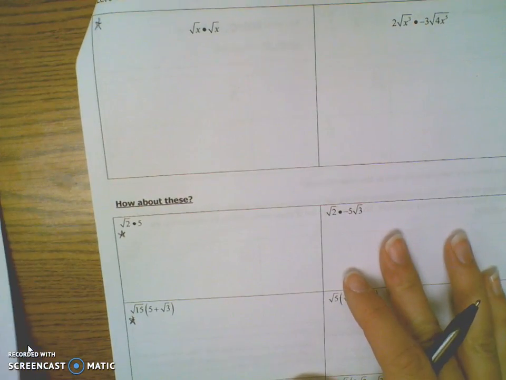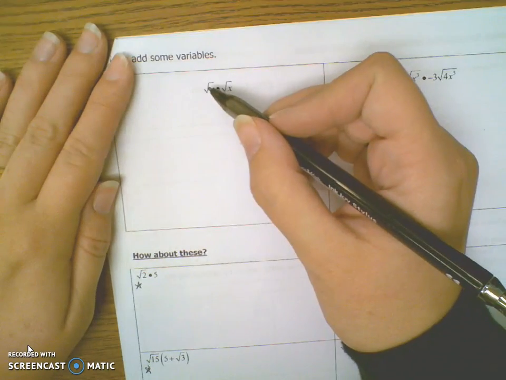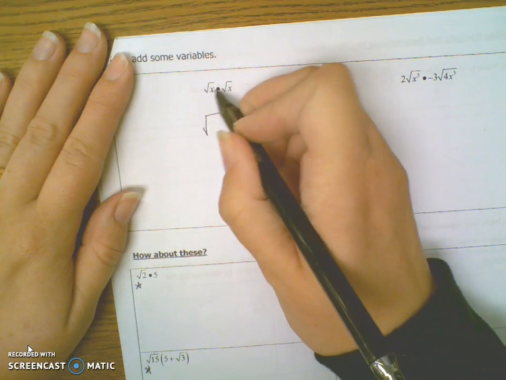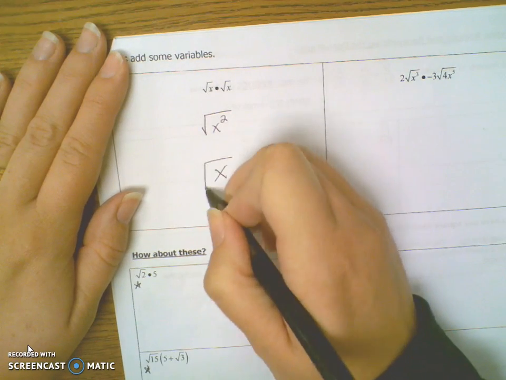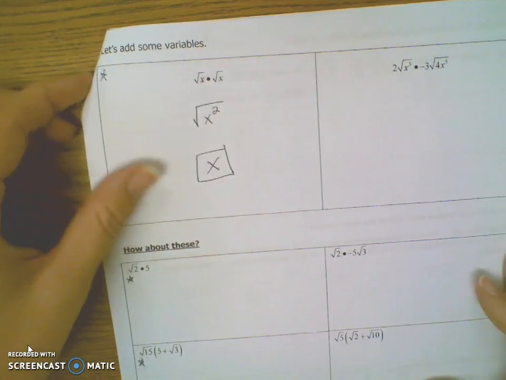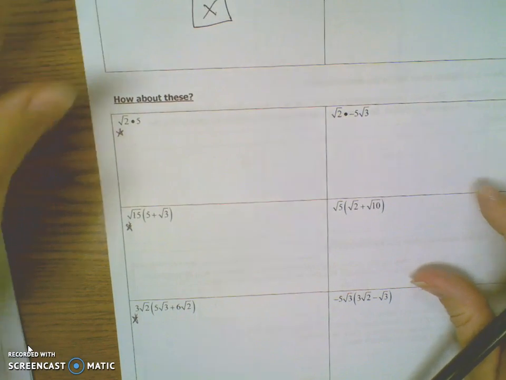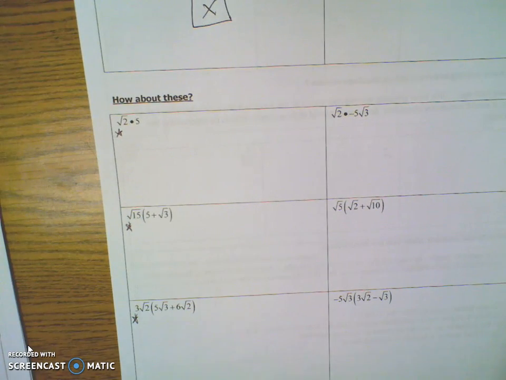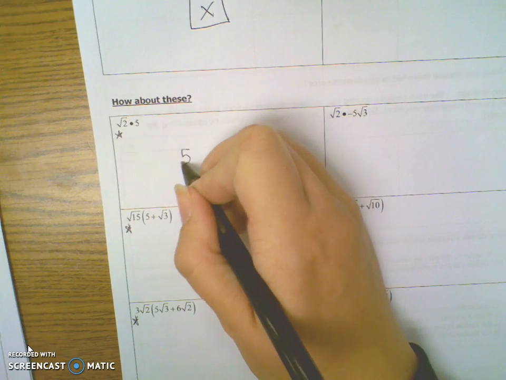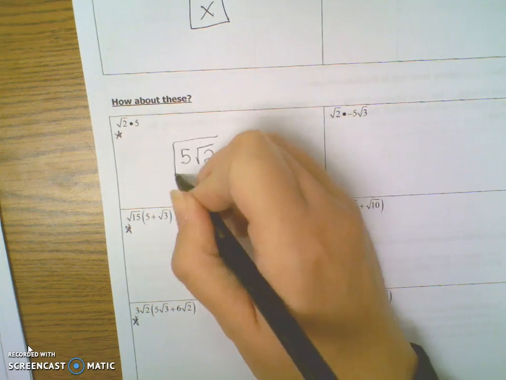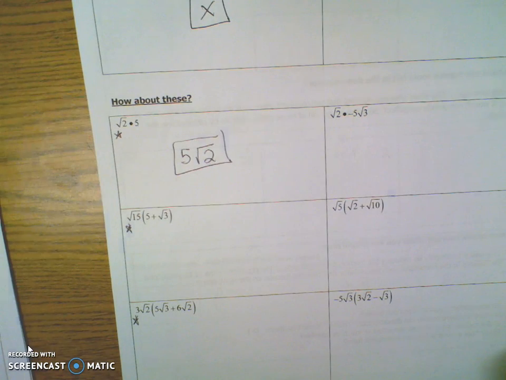Let's see when we have variables. So like this one, square root of x times x is x squared, and the square root of x squared is x. Moving down, we're going to see when we're mixing some stuff up. So variables, radicals, anything. So in this one, square root of 2 cannot be simplified, so we just write it like this: 5 square root of 2.